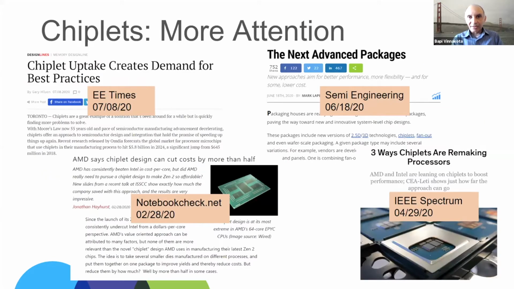So chiplets are receiving more attention. It's one of my hobbies. Every 3-4 months, I go off and just say chiplets and see what pops up on Google News.